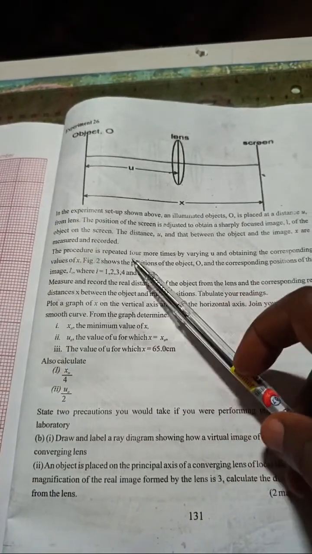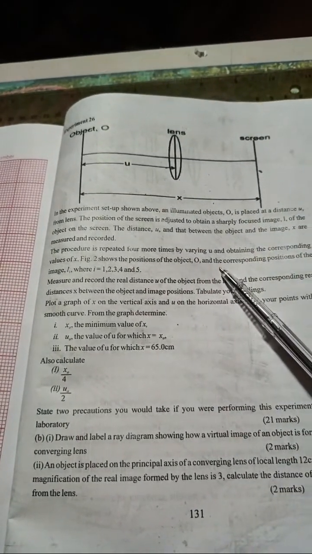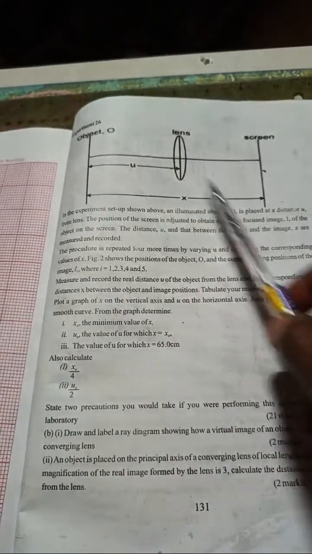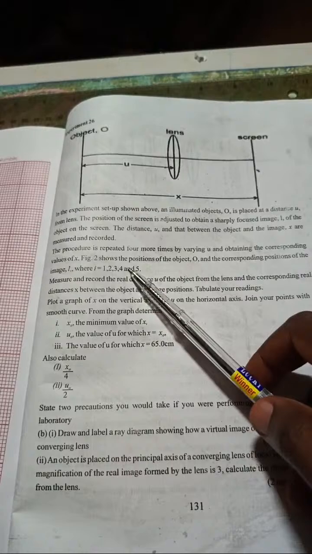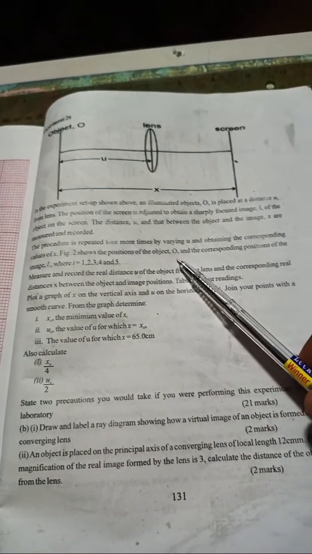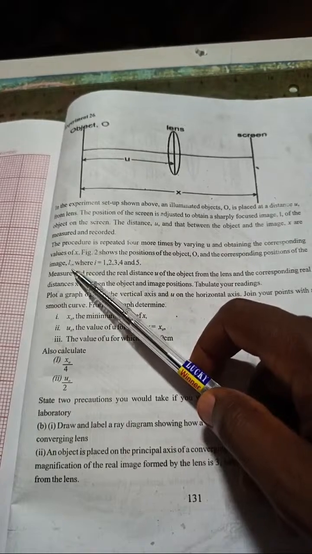The procedure is repeated 4 more times by varying u. So this one is being varied, and we obtain the corresponding value of x, that is this. Once this one is varied, we get that. Figure 2 shows the position of the object and the corresponding position of the image.